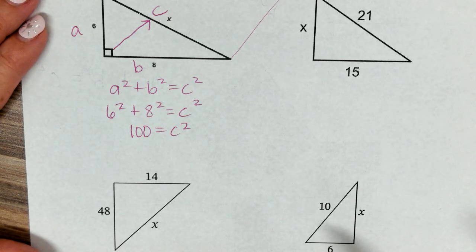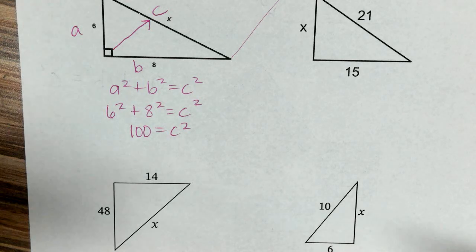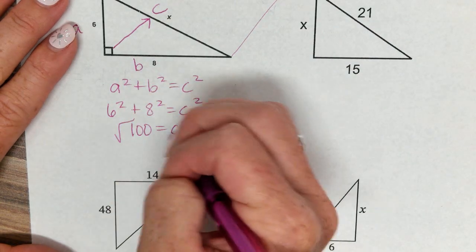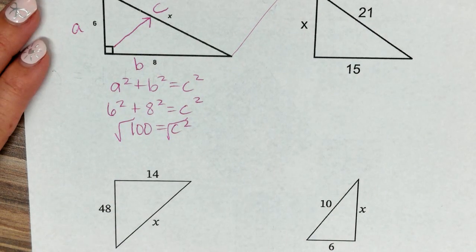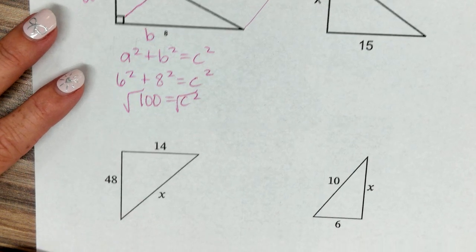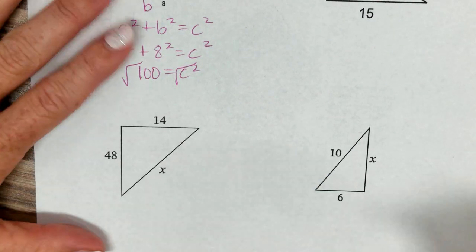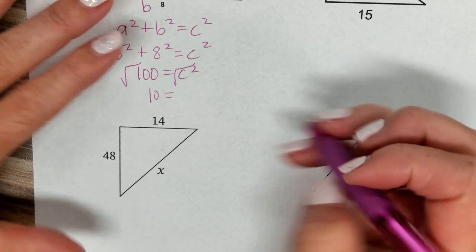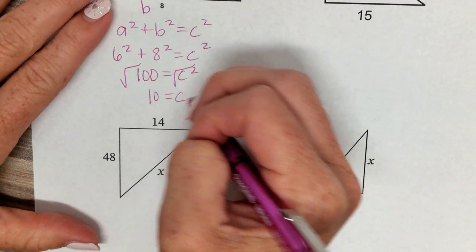Remember, the opposite of add is subtract, the opposite of multiply is divide, the opposite of square is square root. So we would square root both sides. That's how you would find side C. The square root of 100 is 10.